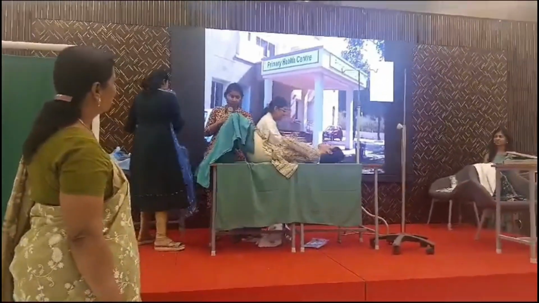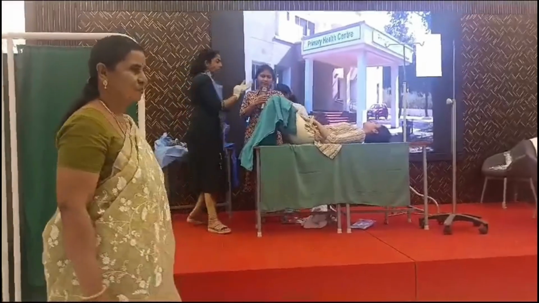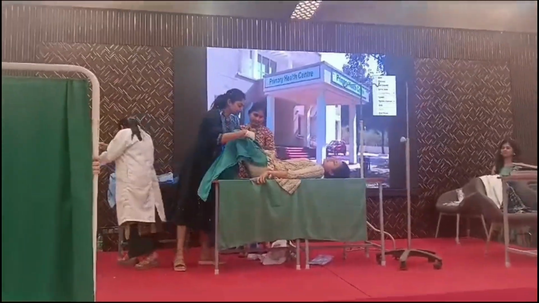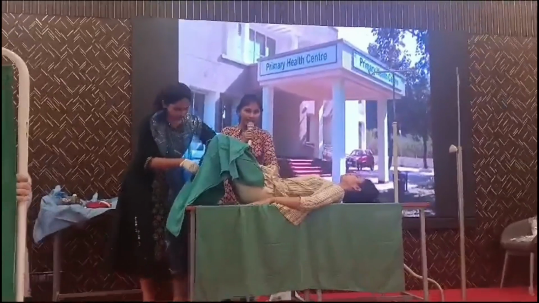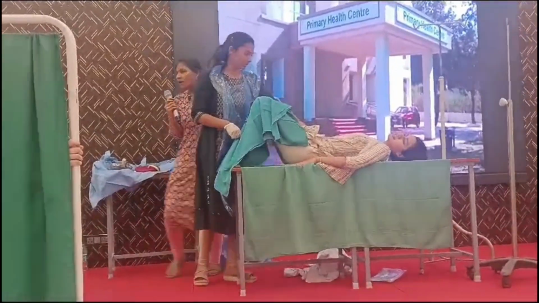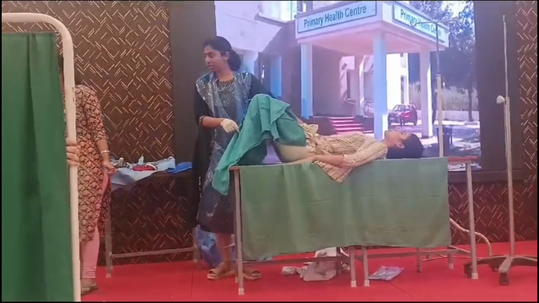Placenta is delivered. Dr. Meghna, can you please check if the uterus is contracted well? Ma'am, yes, ma'am. Patient is bleeding in gushes. Dr. Kranti calls for help. Dr. Likita, please come. There is a patient who is bleeding heavily.